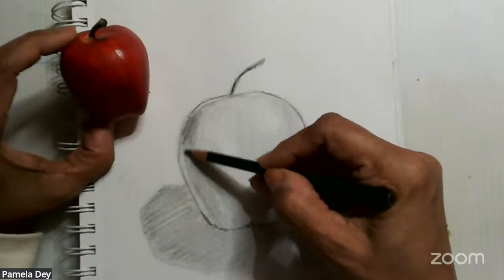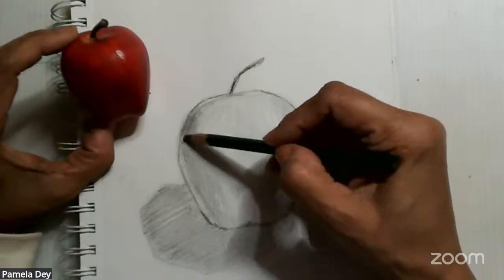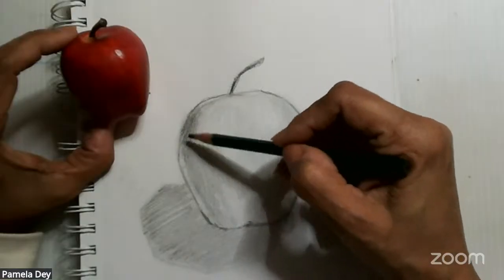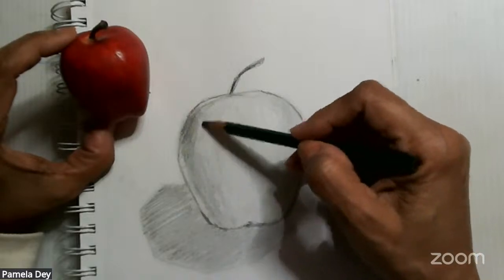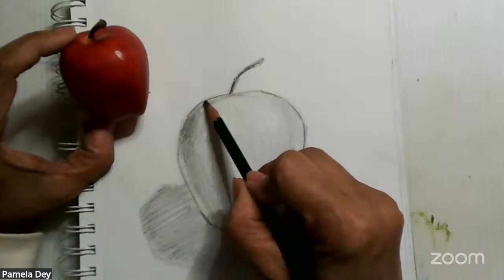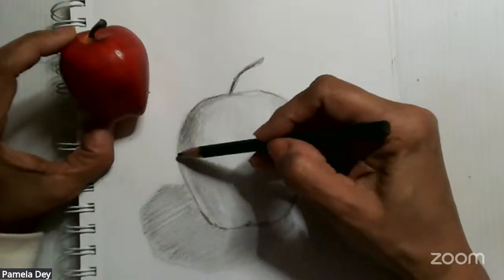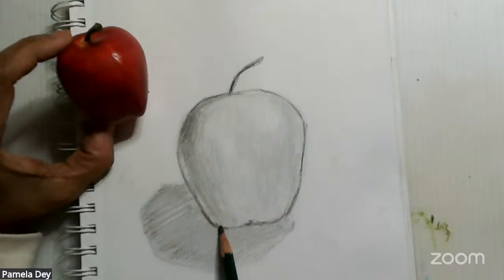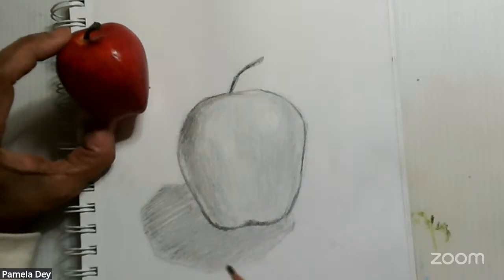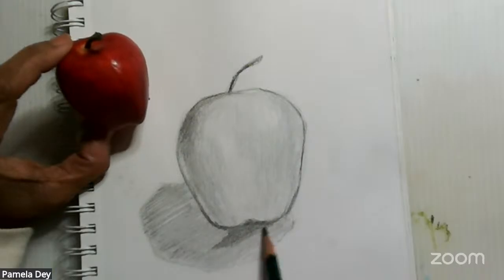This is the third layer I'm putting in. And if you are using color at your end, you can gradually put darker colors on top of the light colors. If you are using paint at your end, like watercolor or acrylic, you can go darker slowly on the top layers, okay? And this part is much darker, so I'm just going in a little bit more with a darker shade of pencil. And my shadow here is also pretty dark, so I'll darken this area up a little bit more.